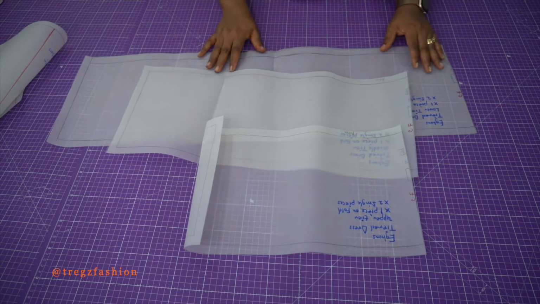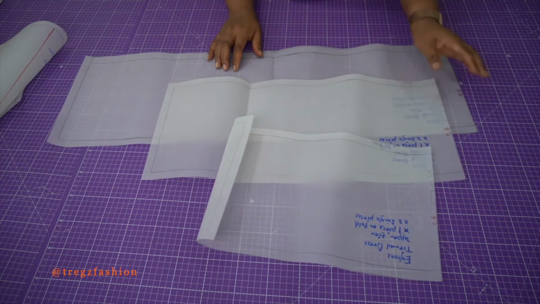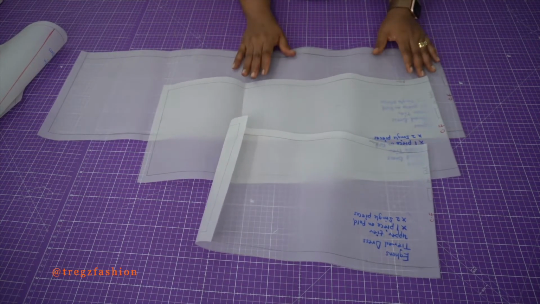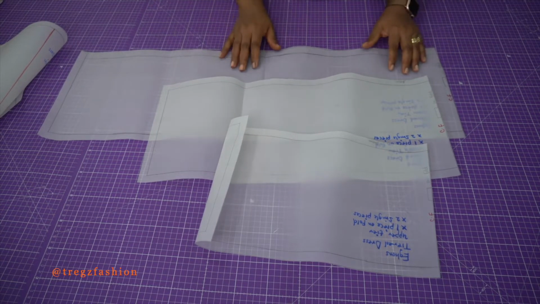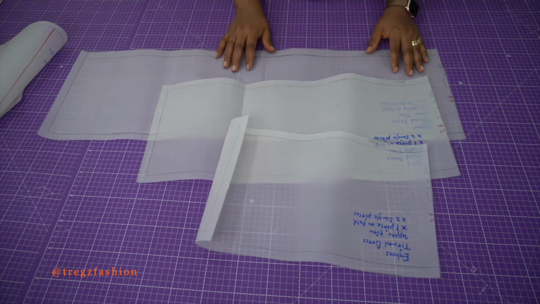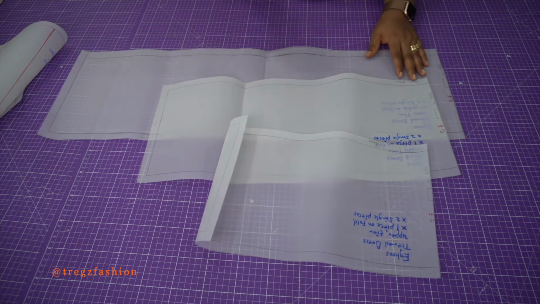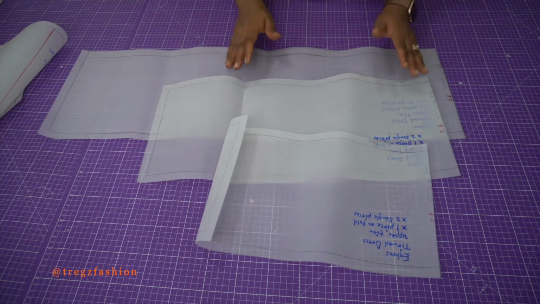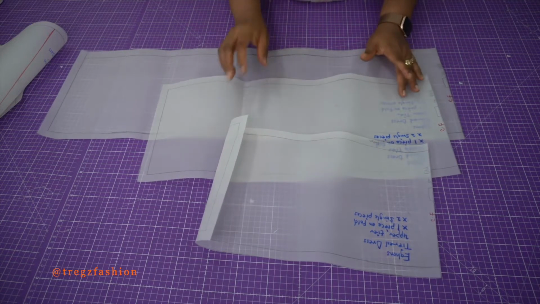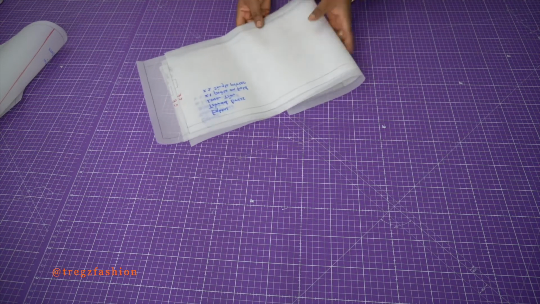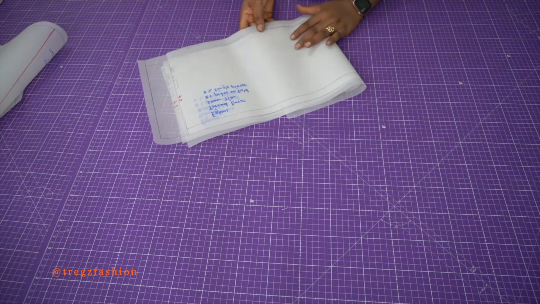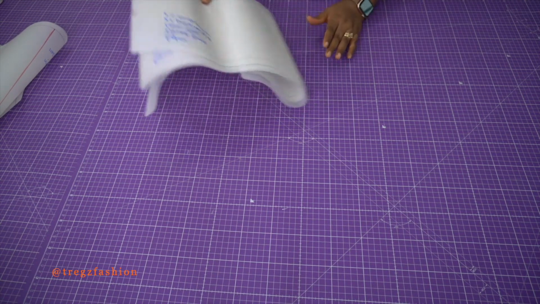And like I said before, we've already learned how to create these in the previous version of this dress, and I said I'm going to drop the link in the description box, so that you can click on it and check it out and see how this pattern was created. So now once you've done all of this, the next thing will be for us to place our pattern pieces on our fabric and then cut them out.